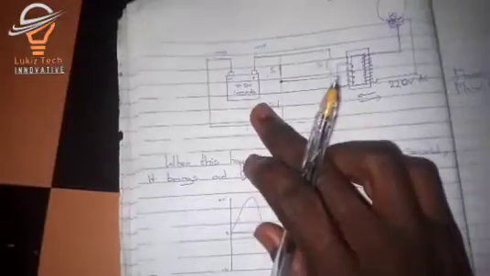Instead of using a switch here, we can apply a MOSFET here. A MOSFET is a metal oxide semiconductor field effect transistor. It is used to switch on and off a circuit super fast, like 100 times within 1 second. So that's why we use a MOSFET or IGBT to switch inverters. Now, the reason why we use a step-up transformer is to step up the low 12V AC voltage from the switching to 220 volts AC for the appliance to work.